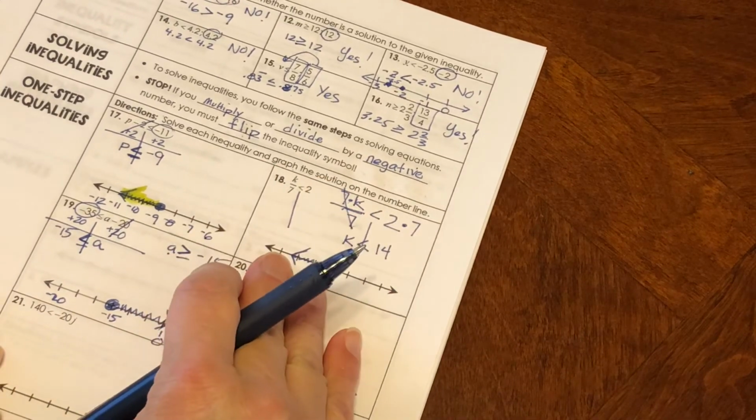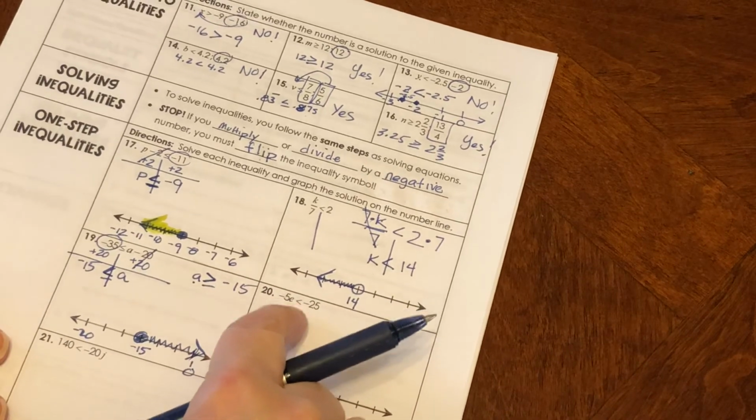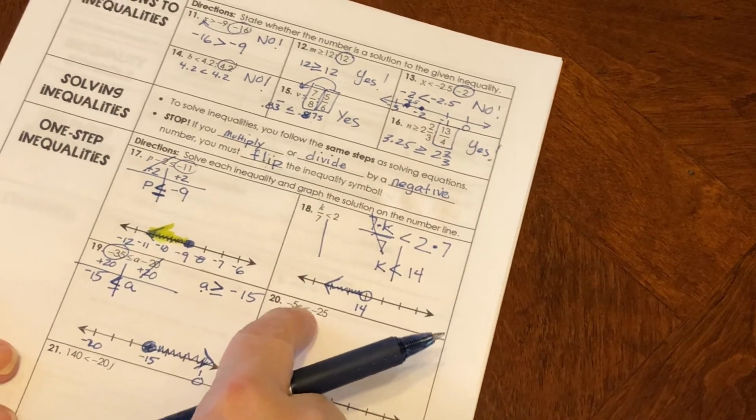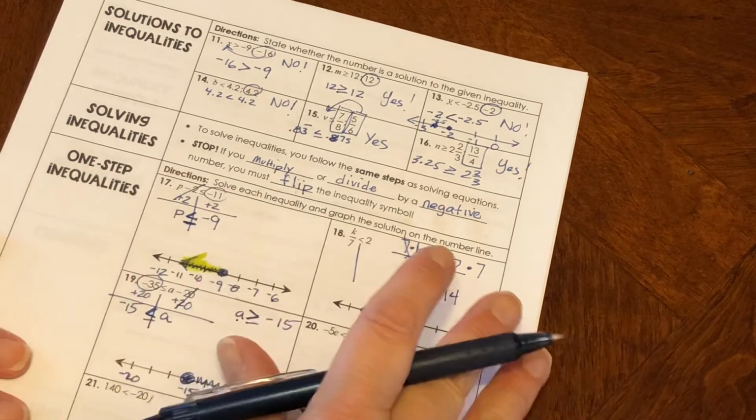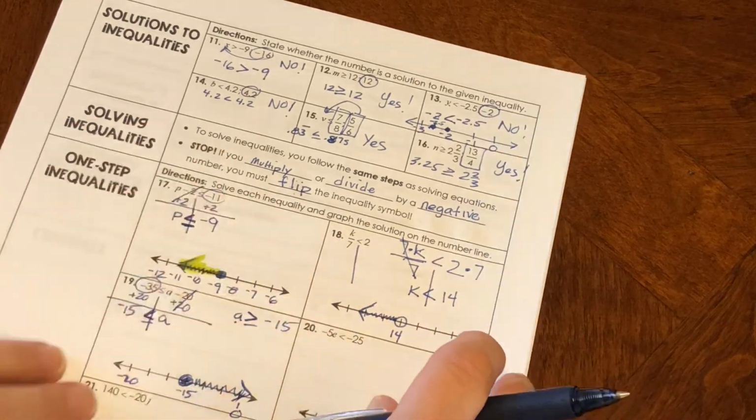I'm going to stop here because this one is going to change it. We're going to change the direction. But I just want to stop there for today. We'll start here again on Tuesday.